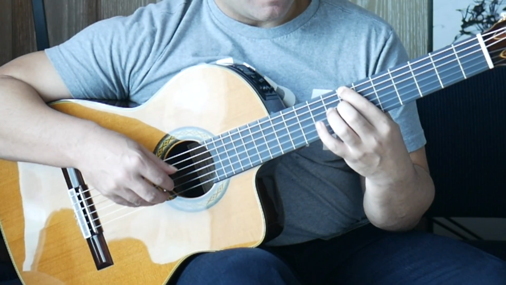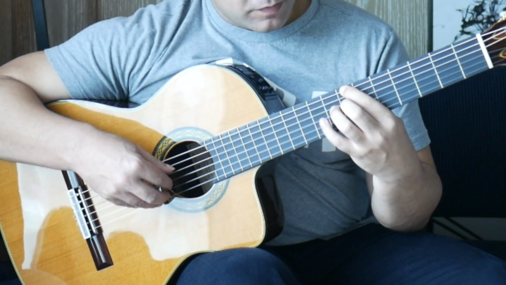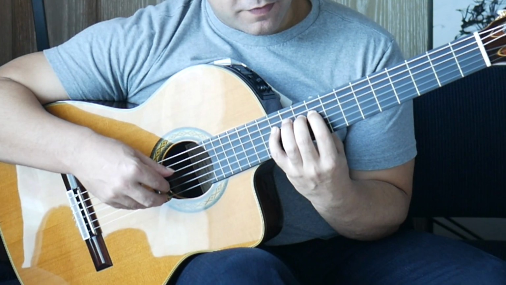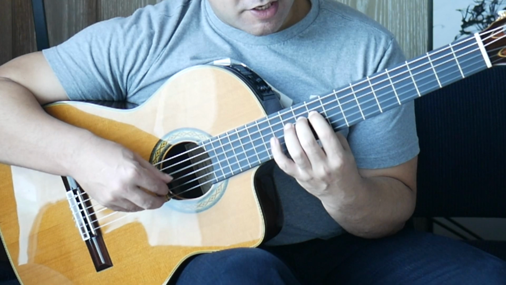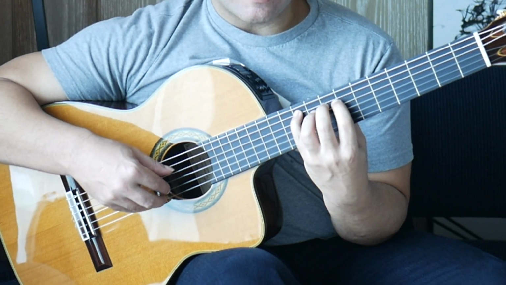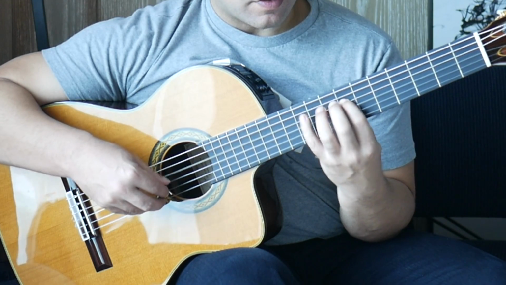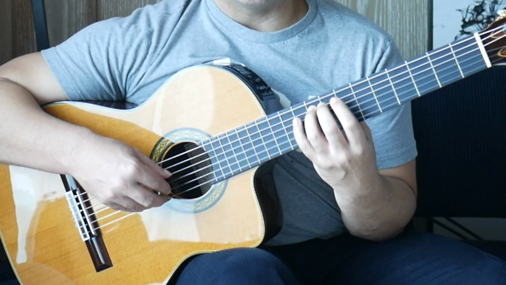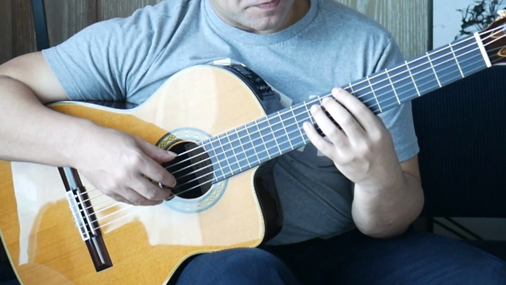7th fret on the 6th string, and 7, 9, 10, 12, 9, 10, 7, 9, 10 on the A string, 7 on the D string, 9 on the A string.